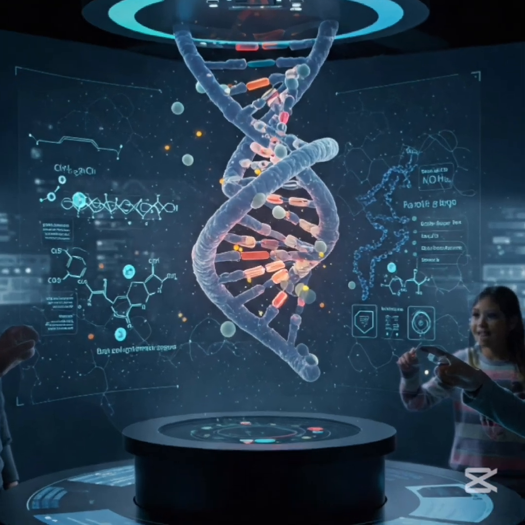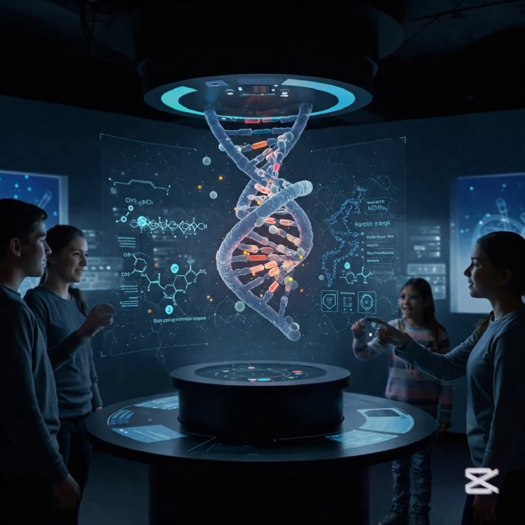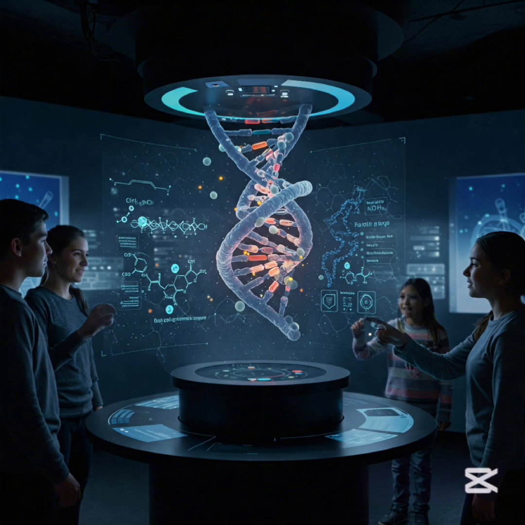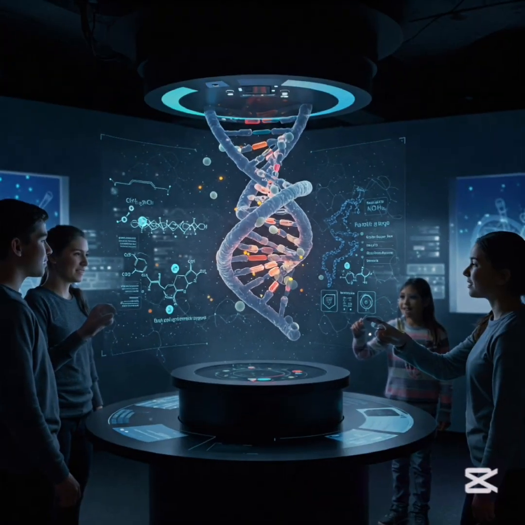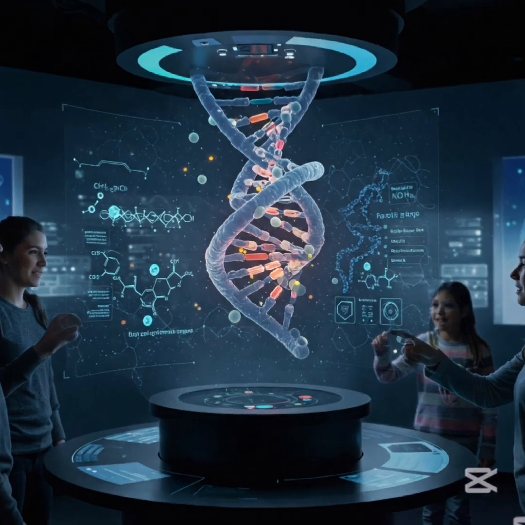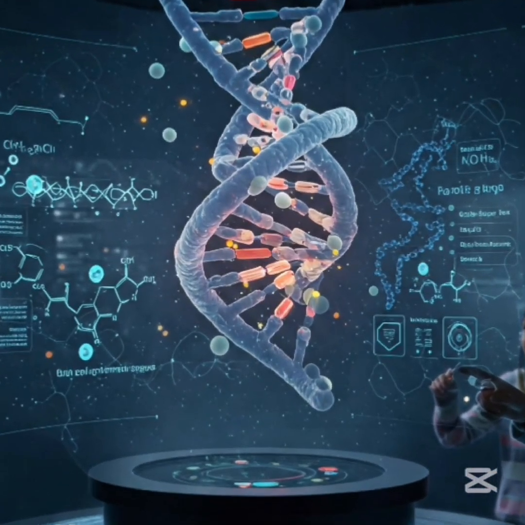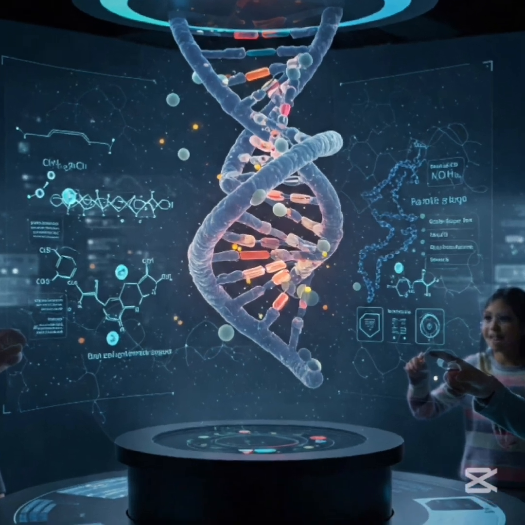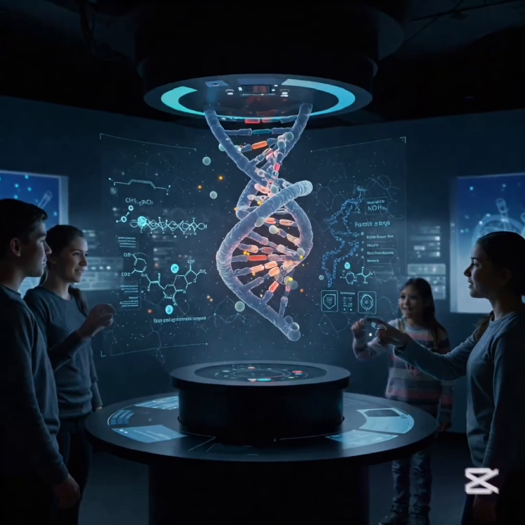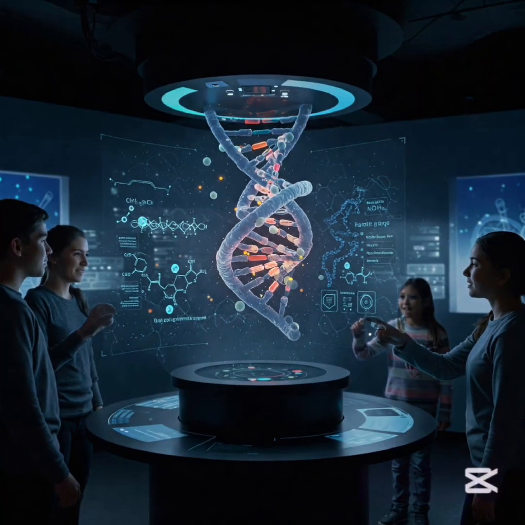It promotes multisensory learning. Students could manipulate the holographic model, rotating it, zooming in on a specific part, or even seeing animation of processes like DNA replication. This kind of interactive experience can cater to different learning styles and make concepts more tangible.